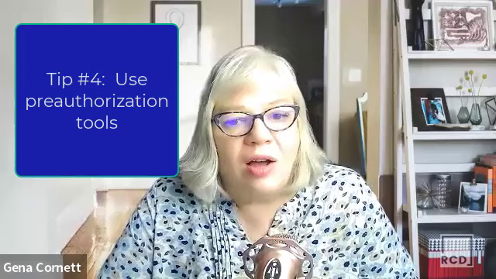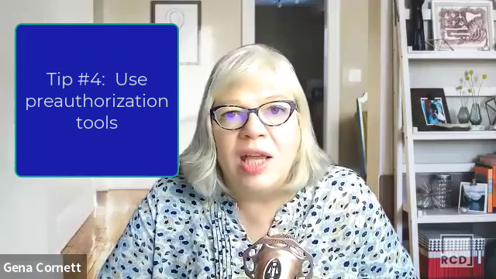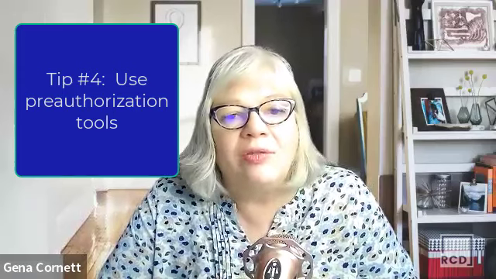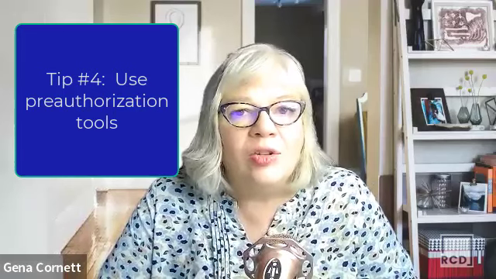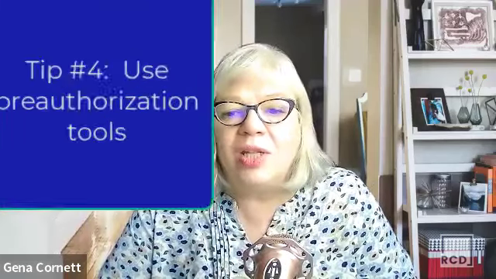Tip number 4 is to use pre-authorization tools. Many payers do offer online portals or clearinghouse tools to streamline the authorization process, and those tools will guide you through the submission and help to ensure that nothing gets missed.